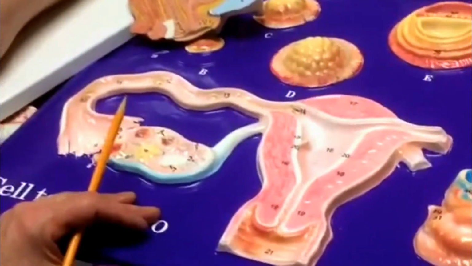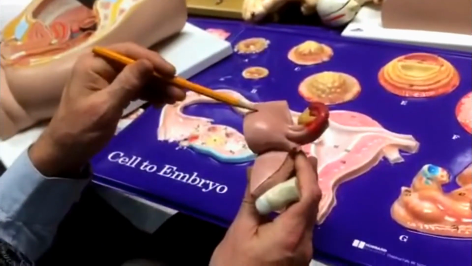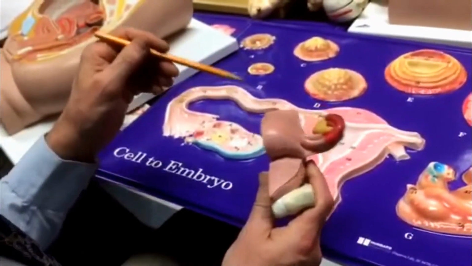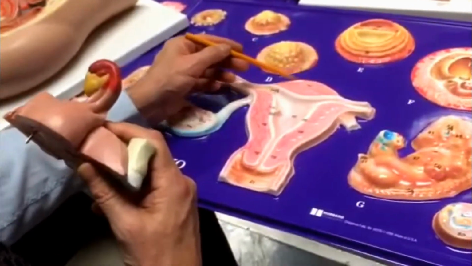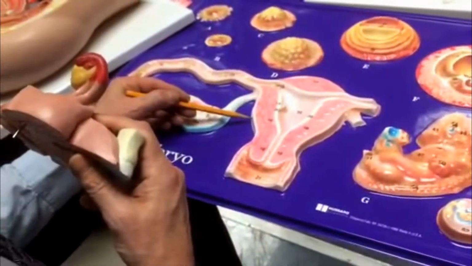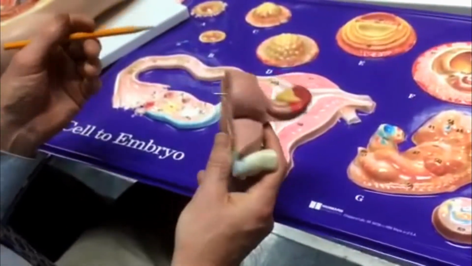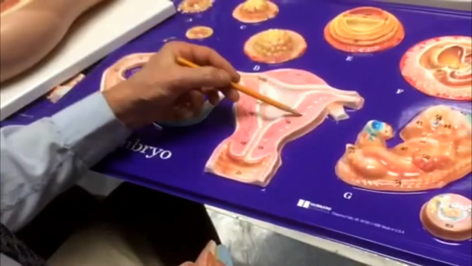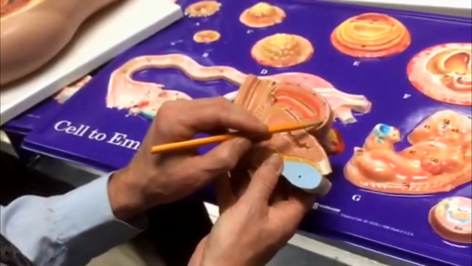It's asking for what layer of the uterine wall? Or this whitish layer they have out here, like right there. Perimetrium, it's on the outside. The middle muscular layer, here that you can see it all here, the myometrium.